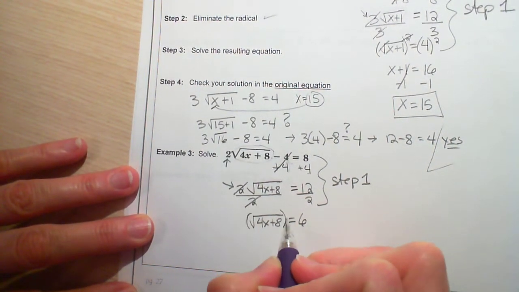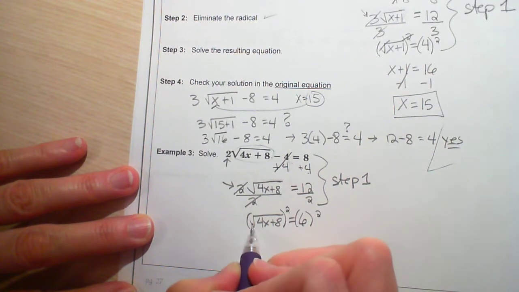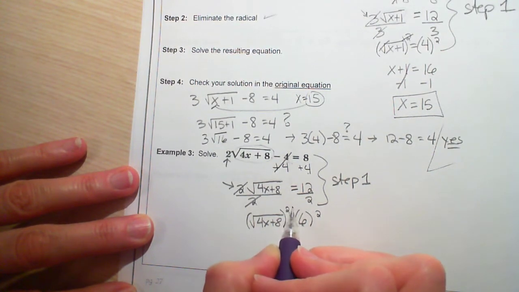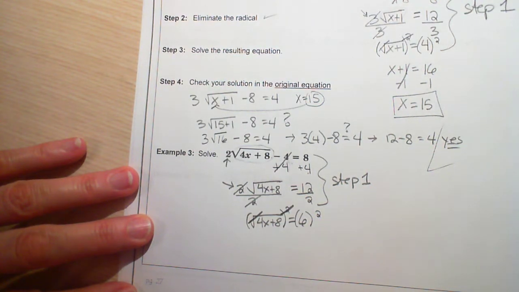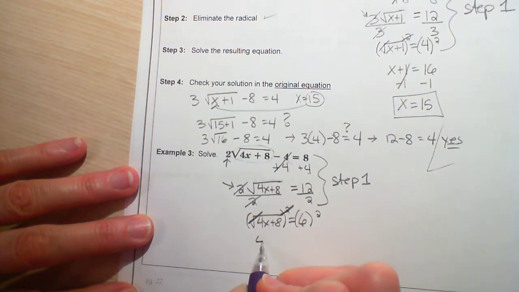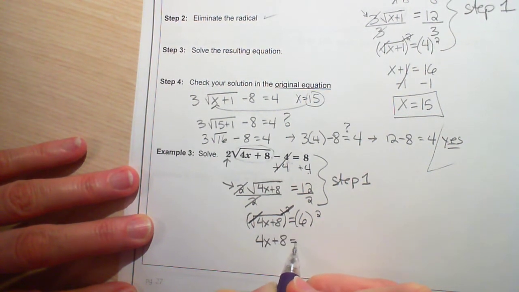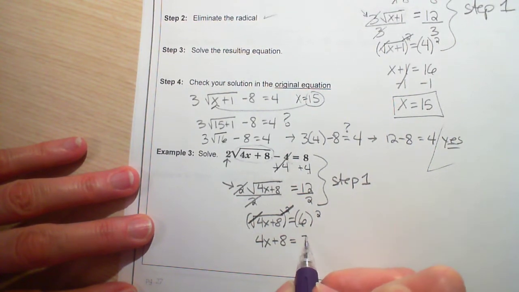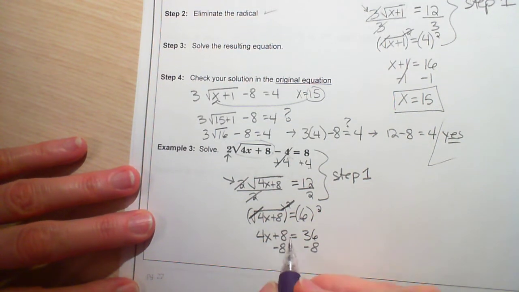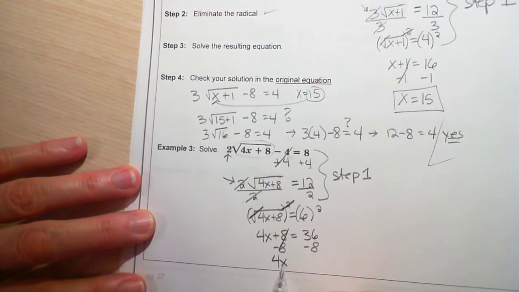Now let's eliminate the radical. A radical with a root of 2 gets raised to a power of 2. The power of 2 and radical 2 undo each other, and what I'm left with is 4x plus 8 equals, careful, 6 squared is not 12, it's 36. Continue solving for x. 8 is further away, so I'm going to subtract 8 from both sides. That gets me 0. So now I have 4x equals, let's see, 36 minus 8.